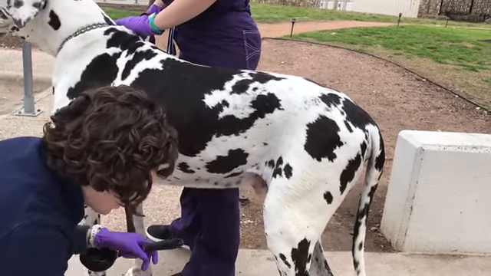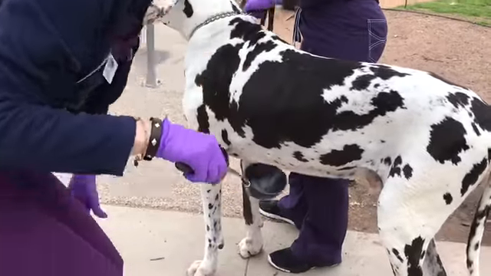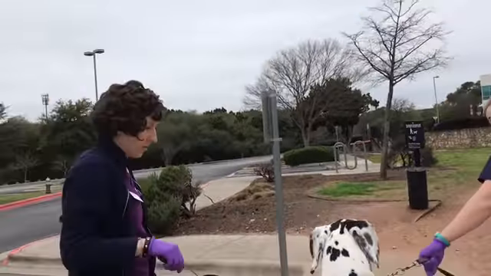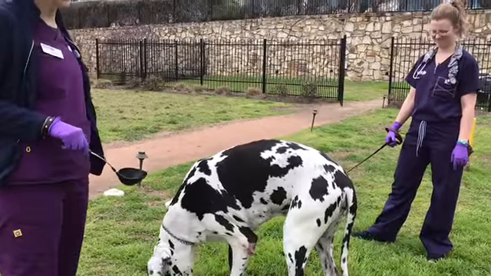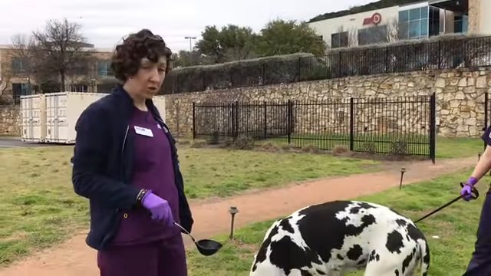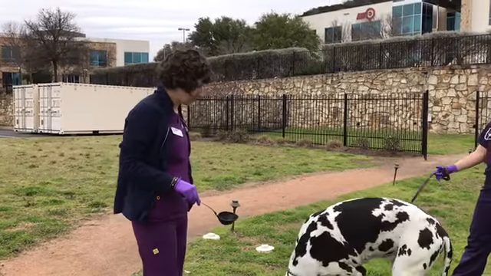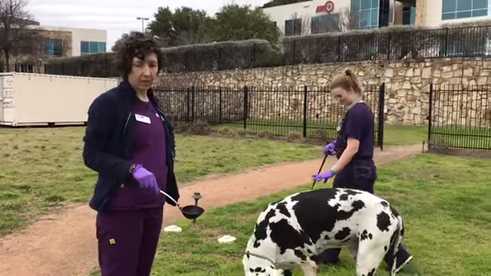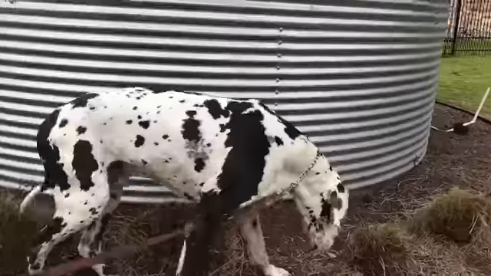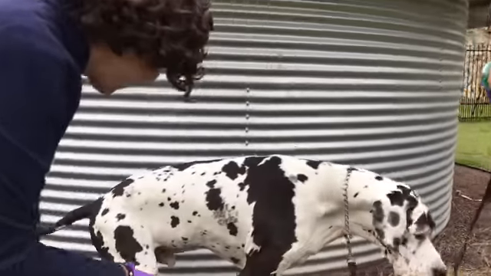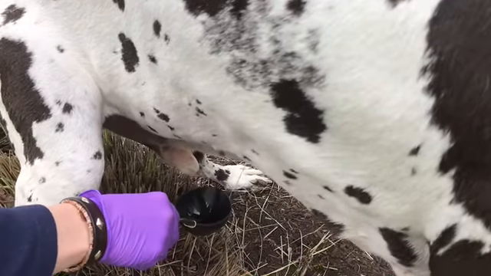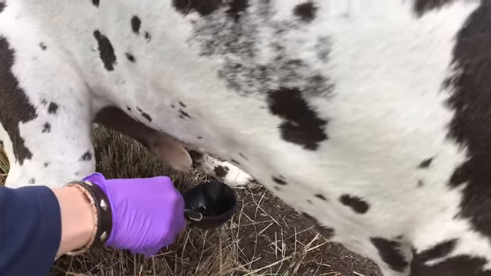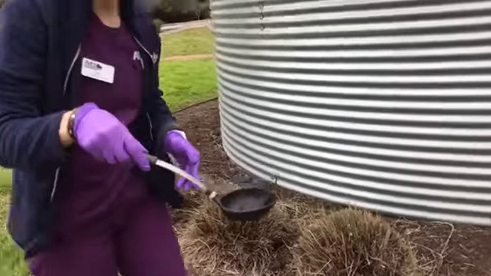Okay, I've got my ladle, and now we're going to get the free catch. We want to get it midstream to try to help eliminate whatever bacteria is on the prepuce. Okay, so we want to get it midstream. Good boy, George. And that is how you get a free catch urine sample.